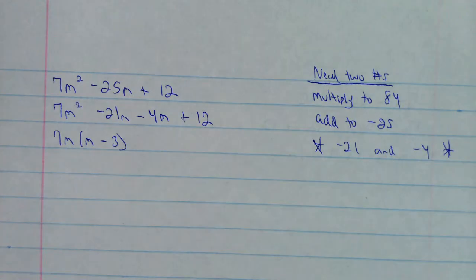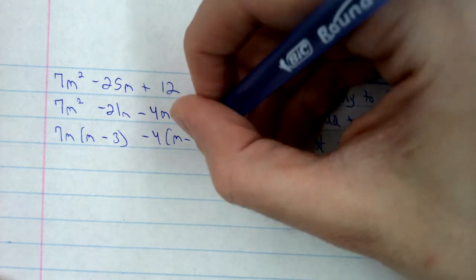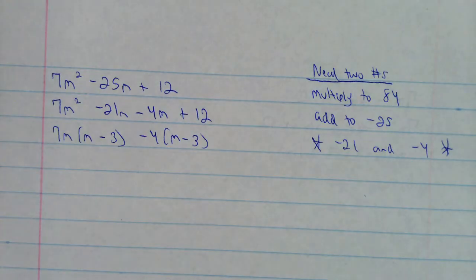In the second group, I'm also going to take out a negative 4, so that way the parentheses match. Okay. Again, the parentheses should match in this step. If not, that means you probably made a mistake. So that's why I recognized I made a mistake the first time I tried this, because the parentheses did not match. That's what I get for trying to go too fast.